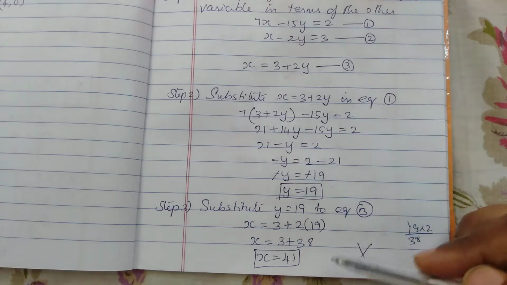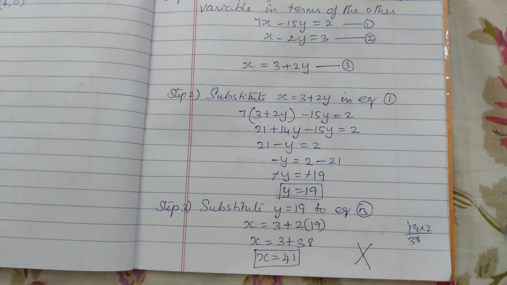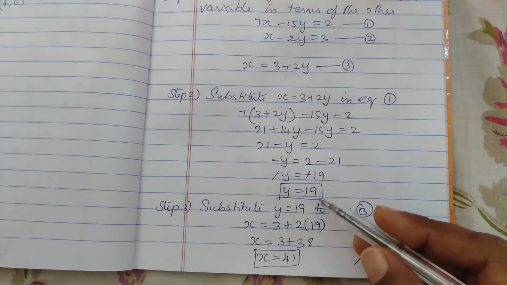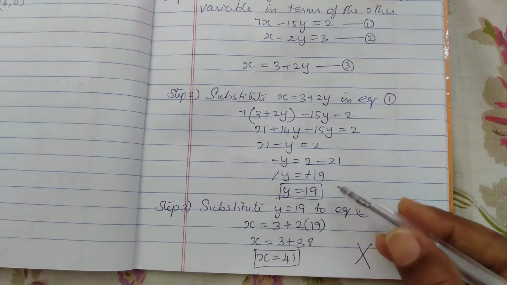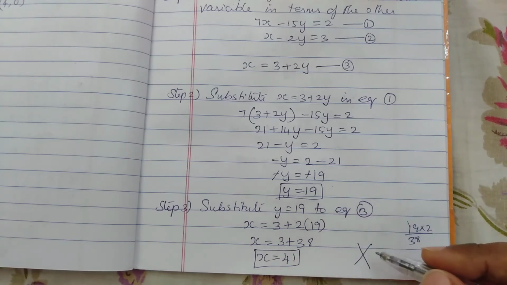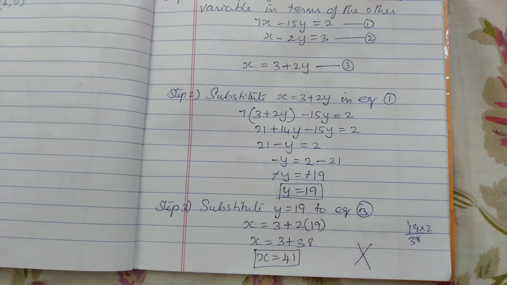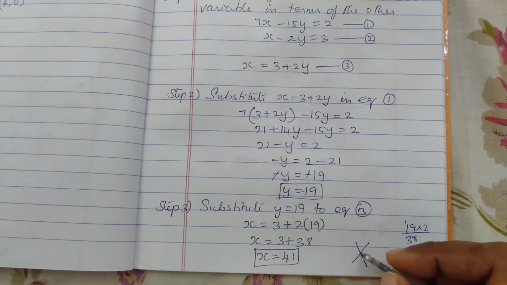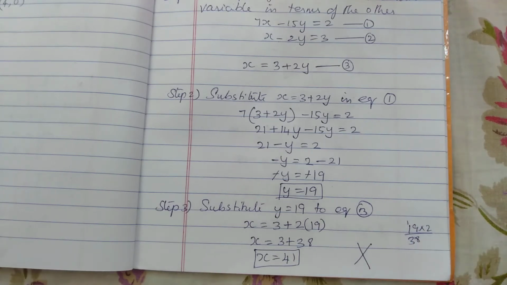So thus I have solved this equation. So this means that when I have found the value for x and y, both the variables, this gives a unique solution, meaning they will intersect each other. So I will get one solution for these equations.